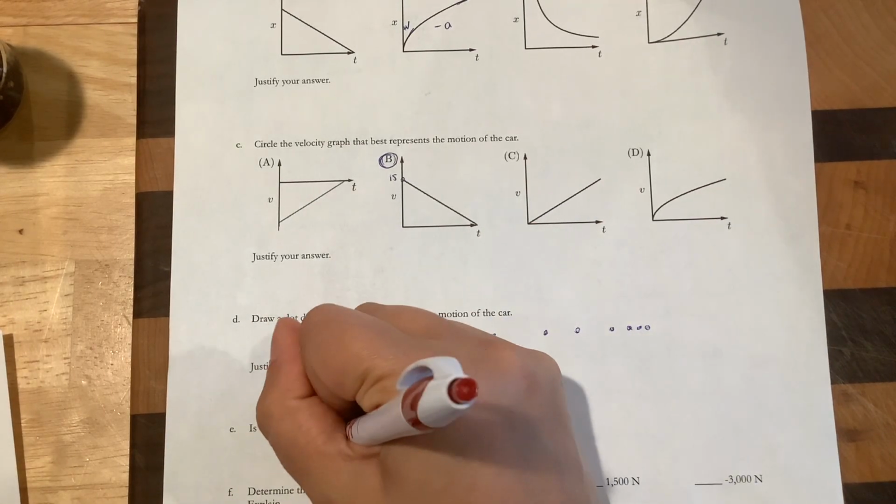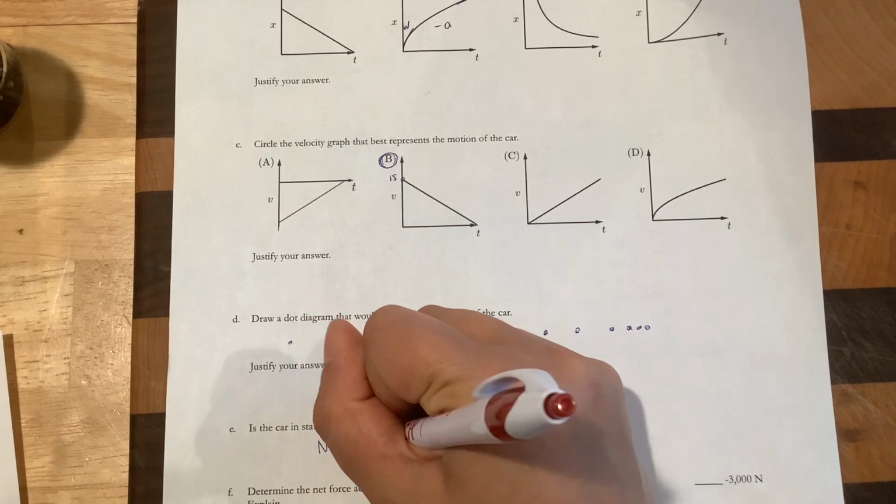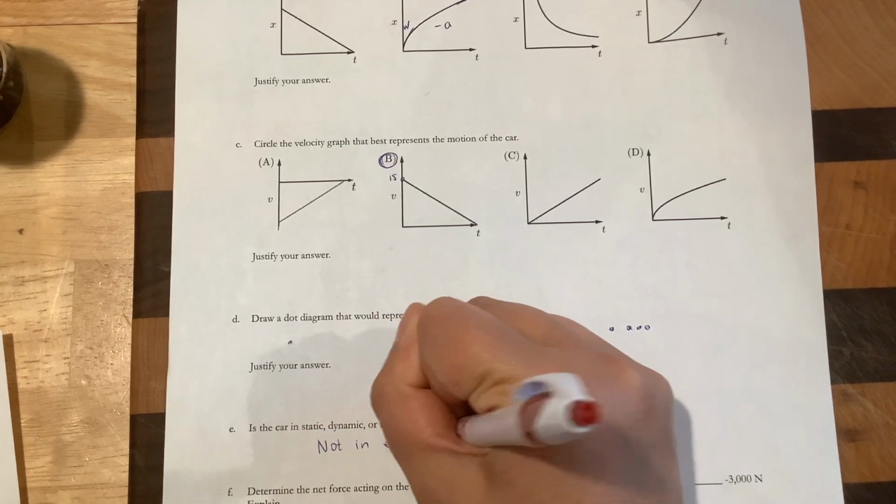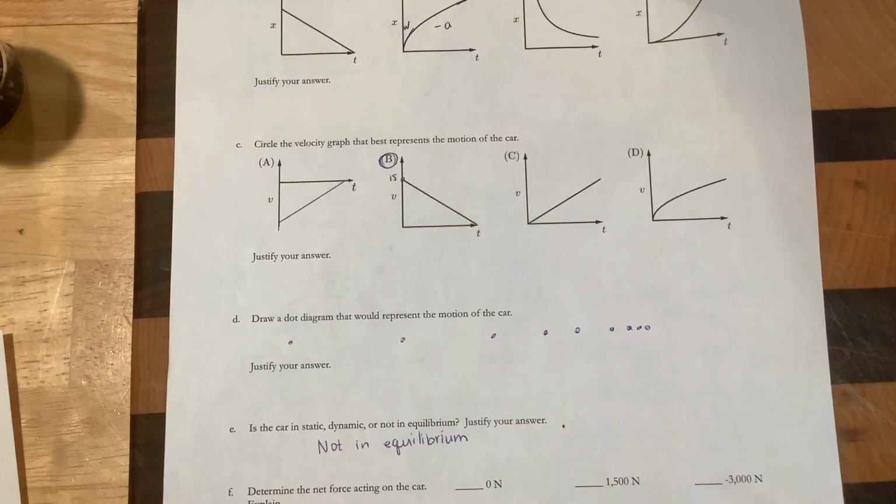So this is an object that's not in equilibrium. And this cannot be in equilibrium because equilibrium means constant velocity. This means there's some sort of unbalanced force thing going on. And of course there is. This would be an object where friction from the brakes is bringing our object to rest.